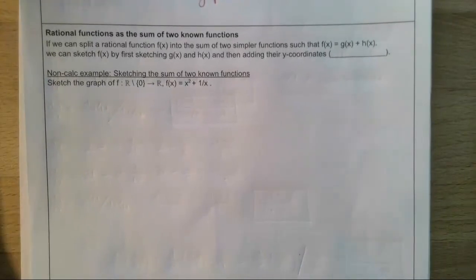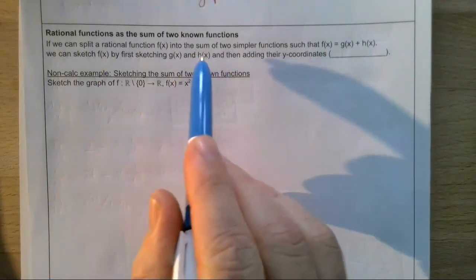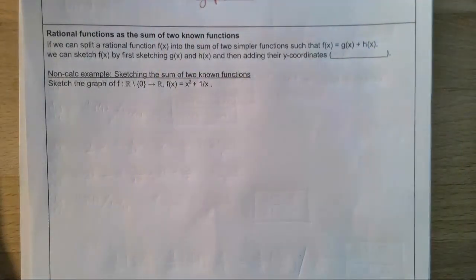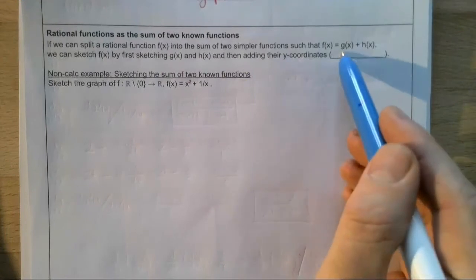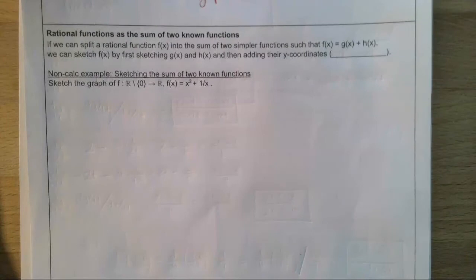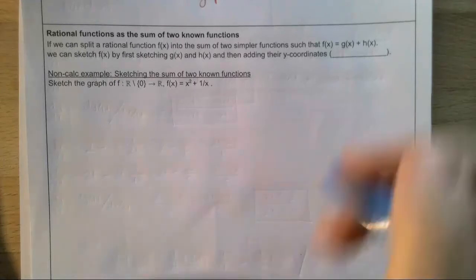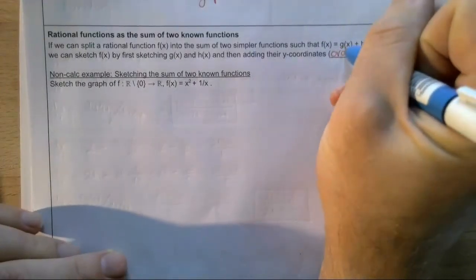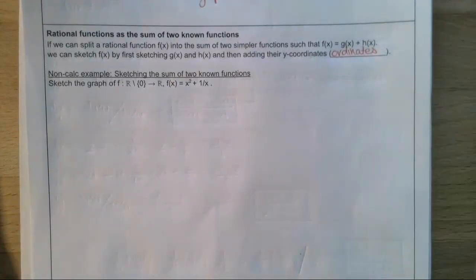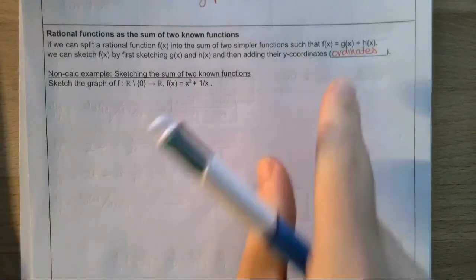So, trick 2. Trick 2 is when we can easily break the rational function we're given into two parts, g of x and h of x. Because what we can then do, if g of x is easy to plot and h of x is easy to plot, we can plot both of those and then just look at adding the y coordinates. And the technical term for the y coordinates here is ordinates. Don't worry too much about that, but that's what it means, the y coordinates.